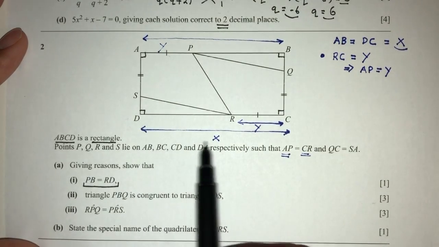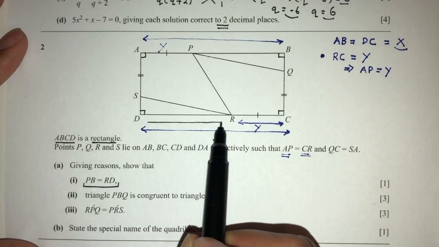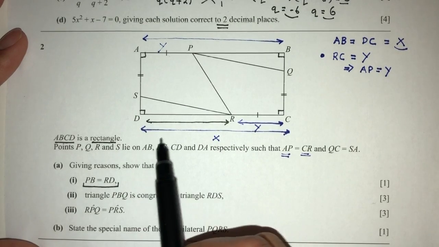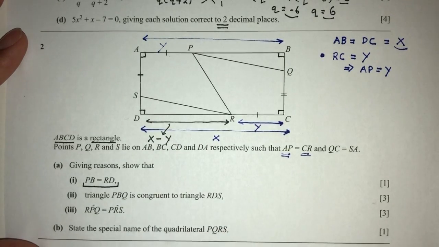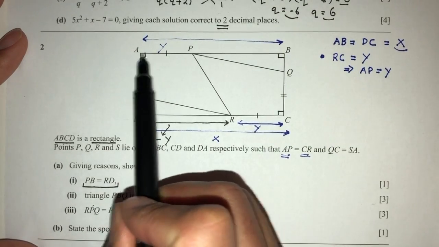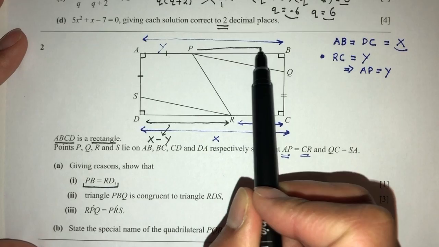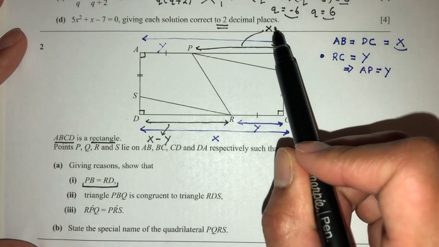Now, as you can see, it is pretty obvious. If this is x, this is y, this means this length will be x minus y, right? Same thing. If this is x, this is y, this will also be x minus y.